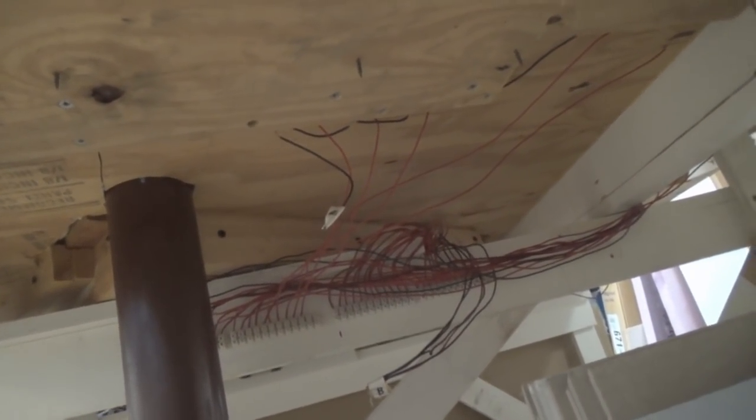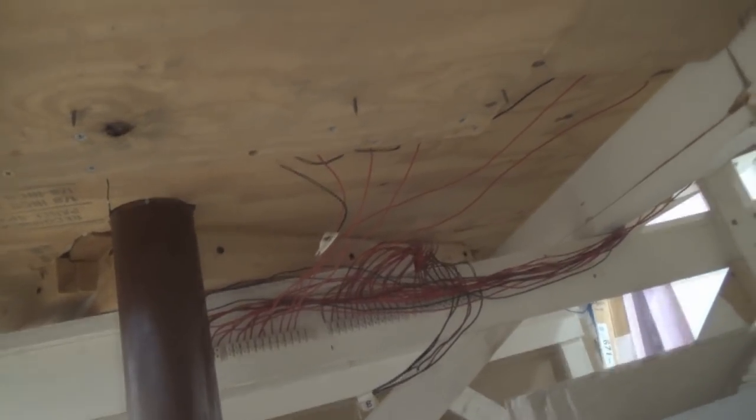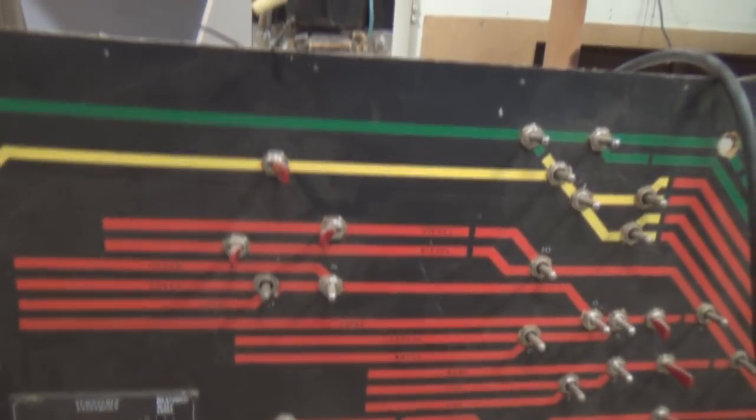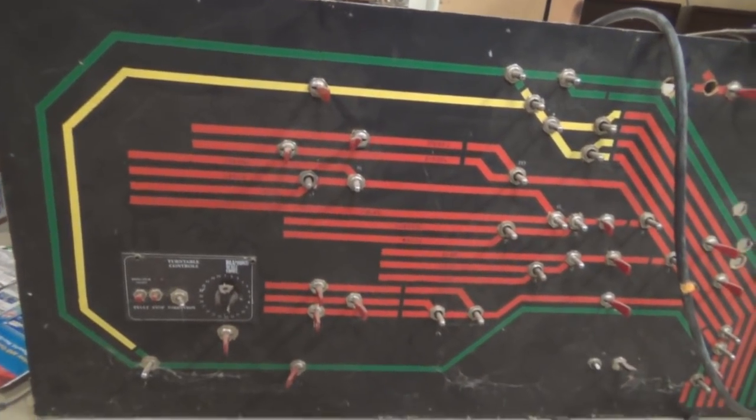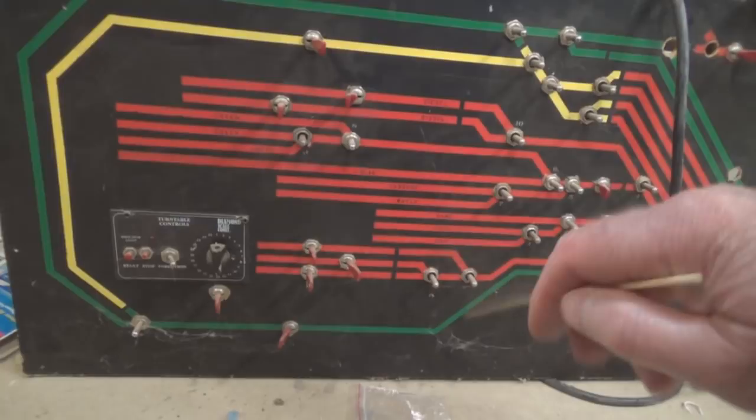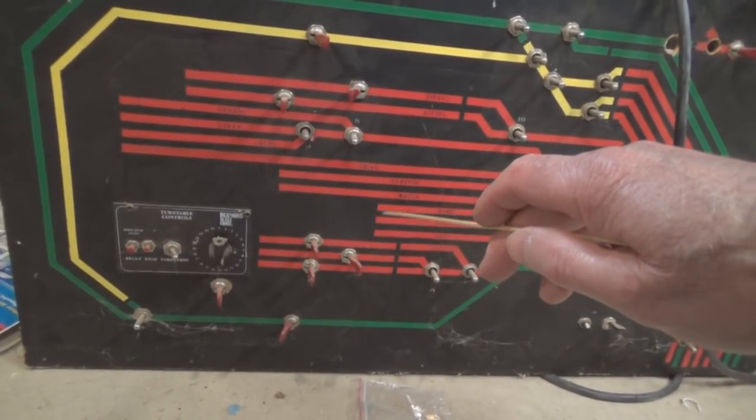That's the way this section came that was given to me. But I've got wires here coming down, and more wires over here coming down. Most of those are all for switches. You can see this was for the whole layout that this fella had, or a good part of it anyway.